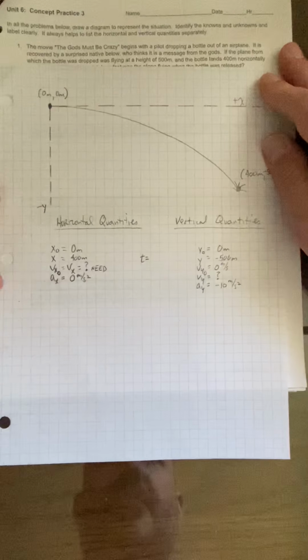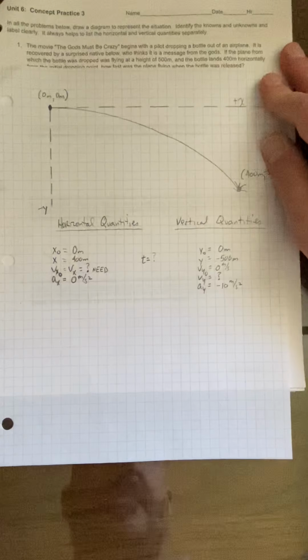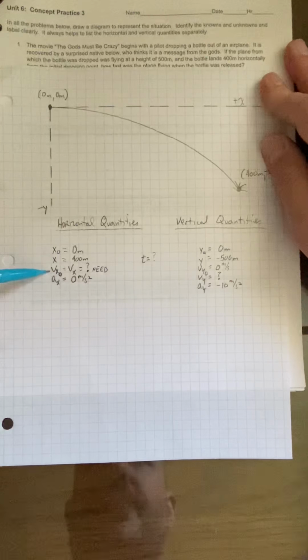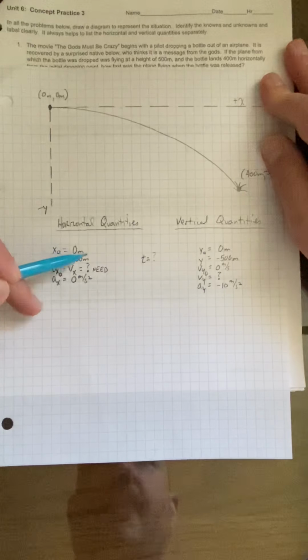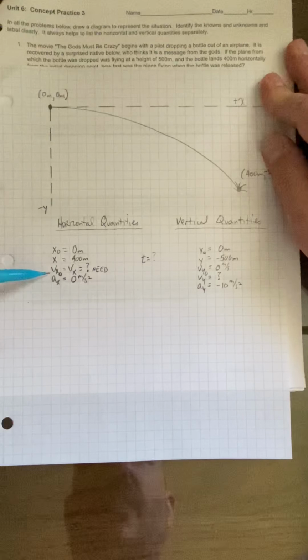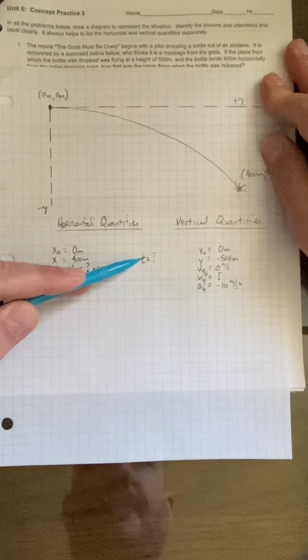Let's see how we can approach this. We don't know how long it took to fall. That wasn't given to us. If we want to get how fast it's going sideways when it was released, we would need to know how far it went sideways. We have that, and we would need to know how long it took to hit the ground. So how long it went sideways for. That means we're going to have to get the time.